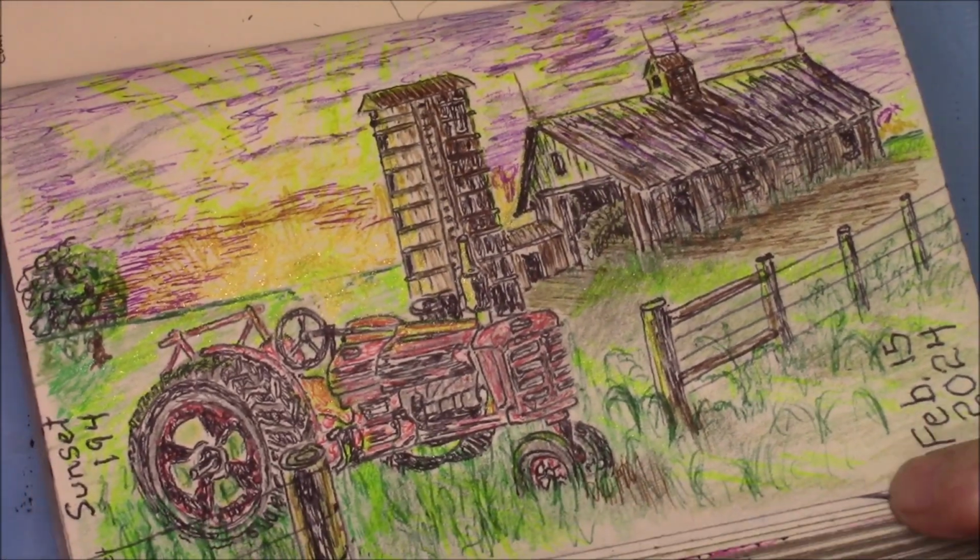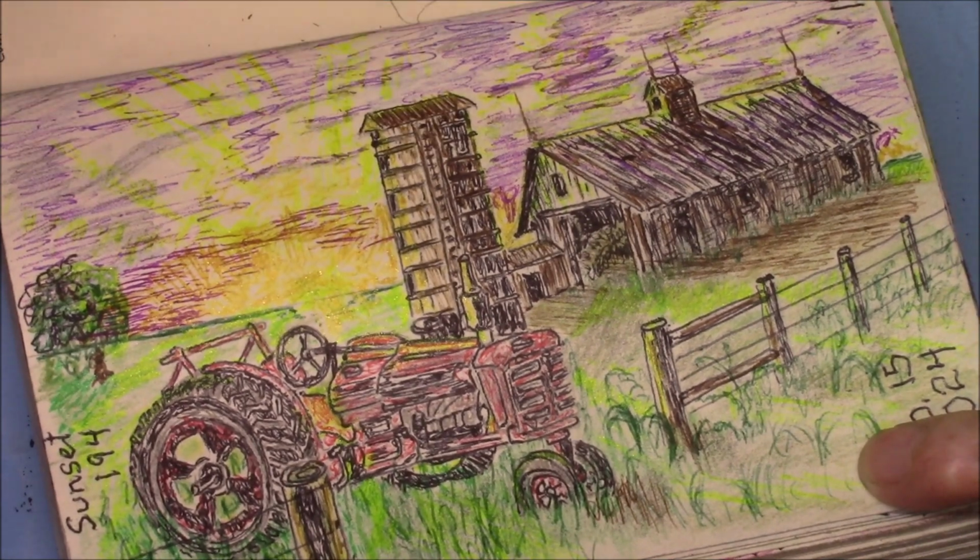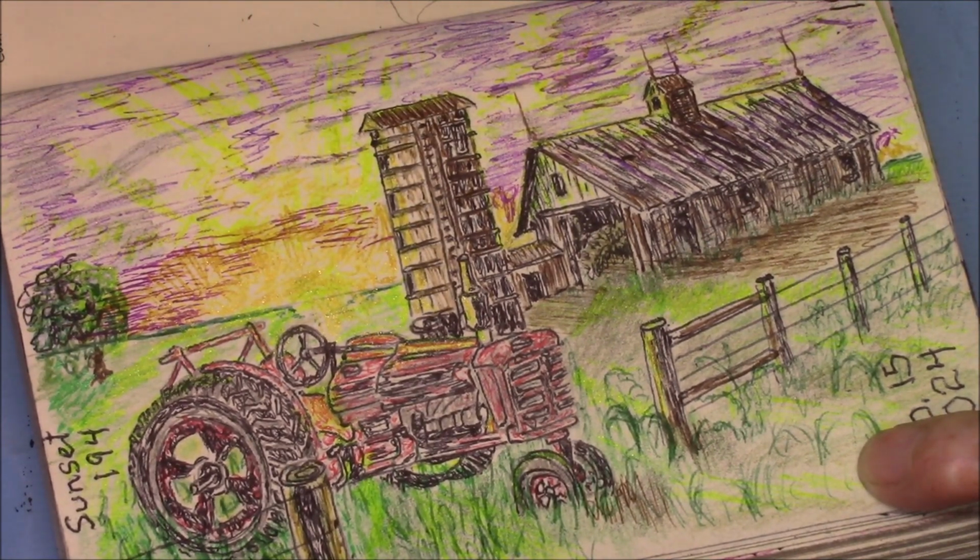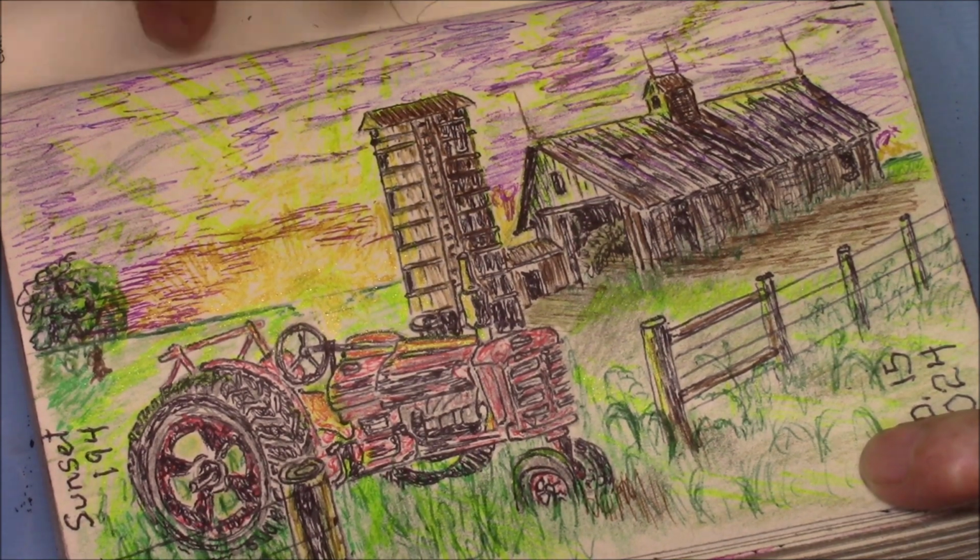I think I need to take a little more time on my sky today, because look at this sky from yesterday. It's pretty bad.